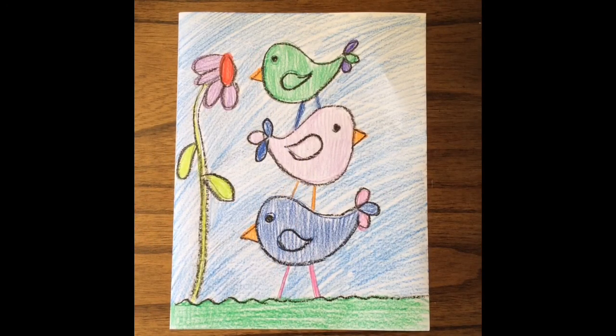So I went in, colored my ground, colored my sky, colored my flower, also went back in and traced everything with a black crayon. This is how you can fill up the space and show different ways to use the element of space in your project.